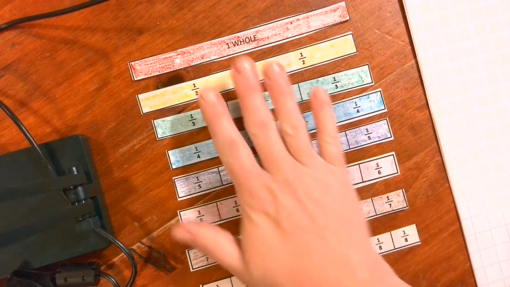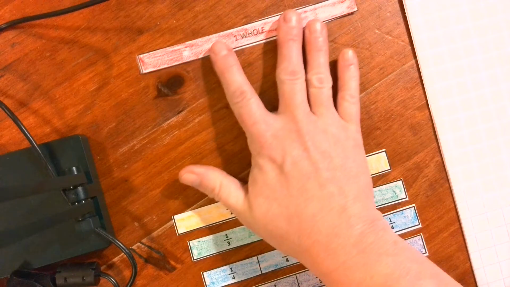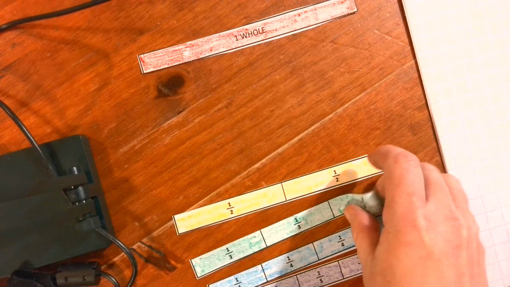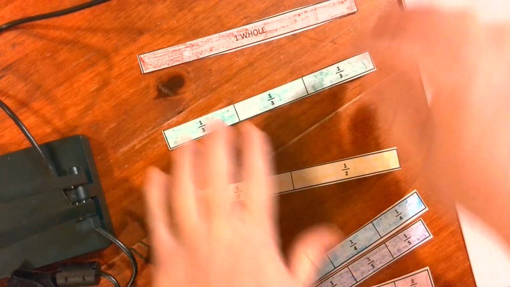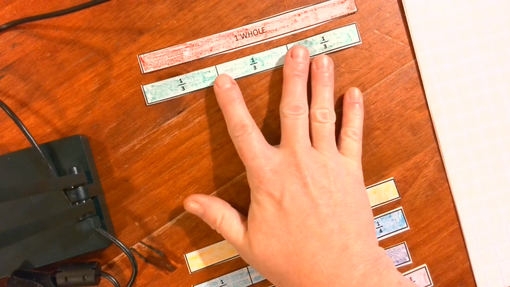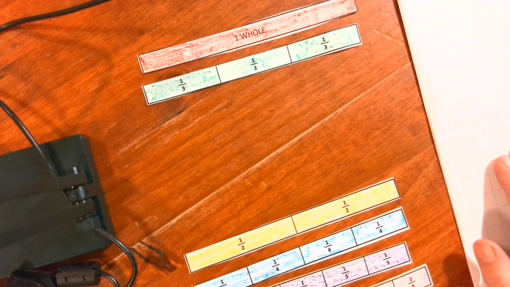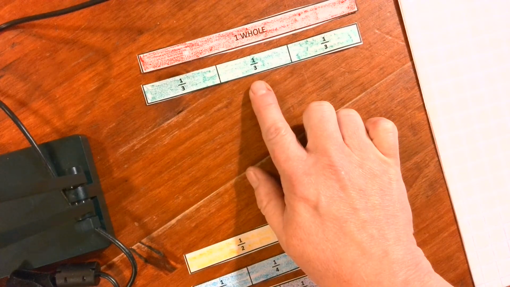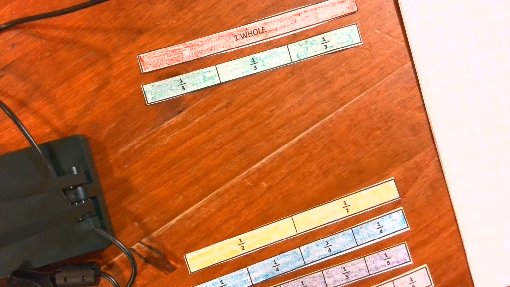So let's start with the first one. Everyone find your whole. And if I was going to divide a whole by a third, everyone find your third fraction tiles, and you're going to line it up with your whole. And how many thirds do you have? 1, 2, 3. So I'm going to come and show you the math.